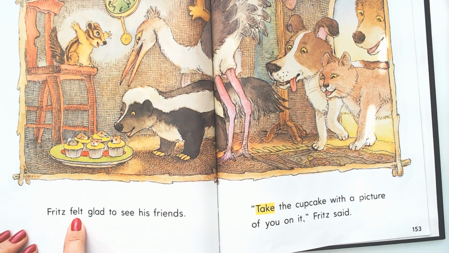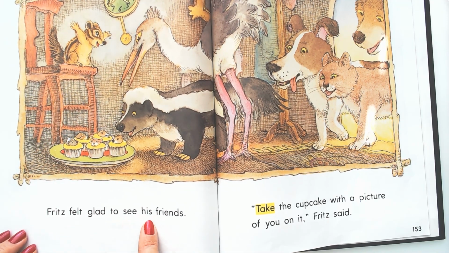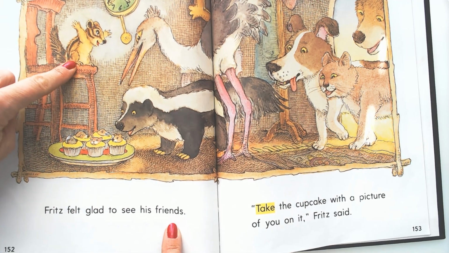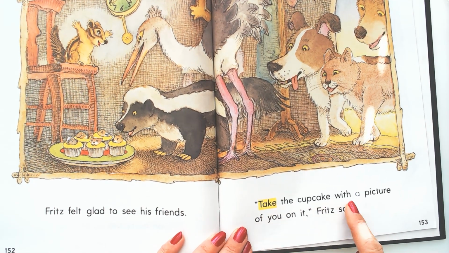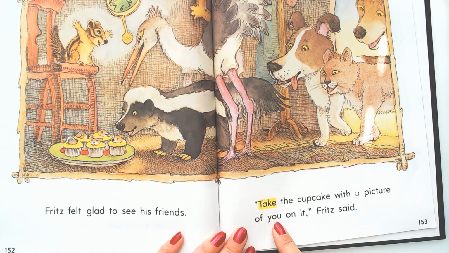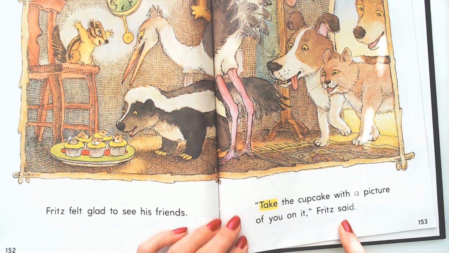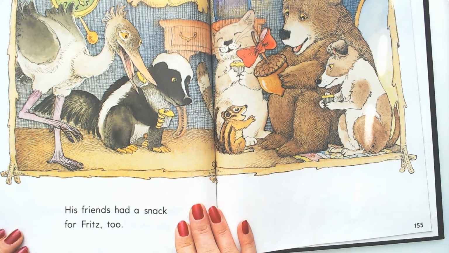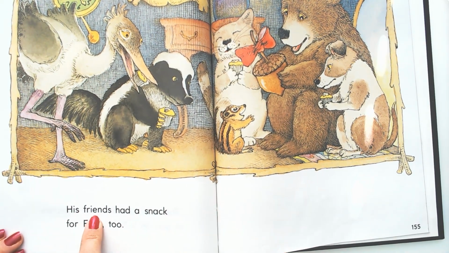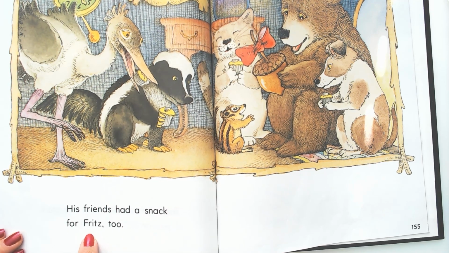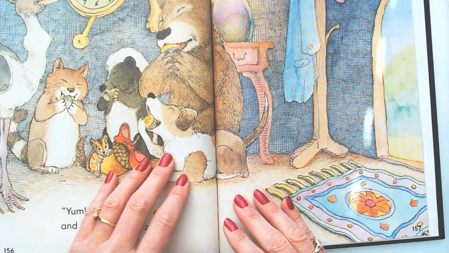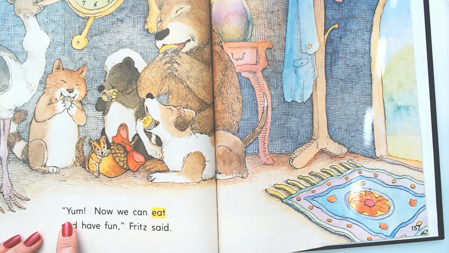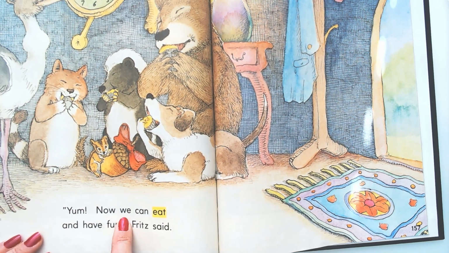Fritz felt glad to see his friends. You can tell by his body language that he's super glad. "Take the cupcake with a picture of you on it," Fritz said. His friends had a snack for Fritz, too. And there he is eating his acorn. "Yum! Now we can eat and have fun," Fritz said.